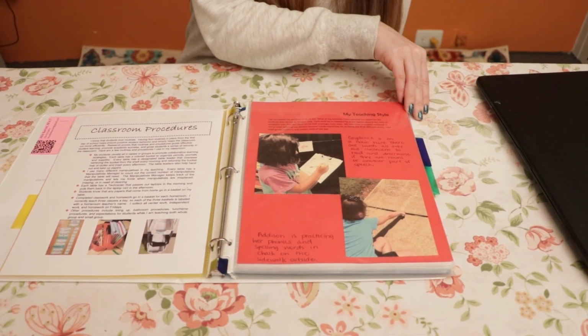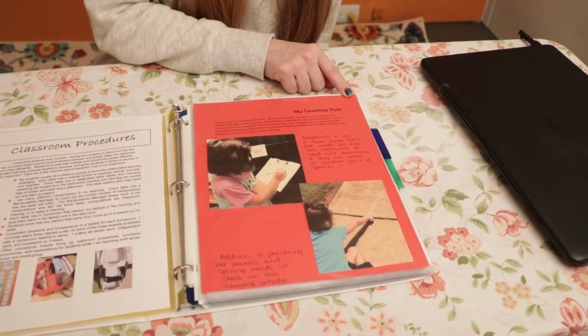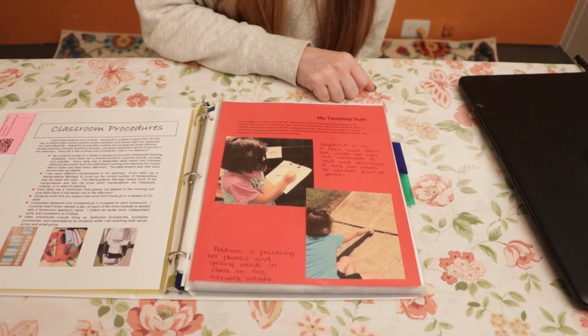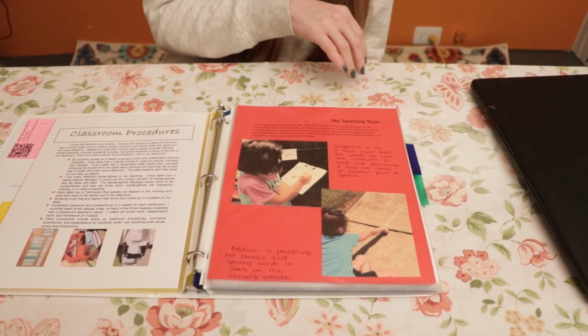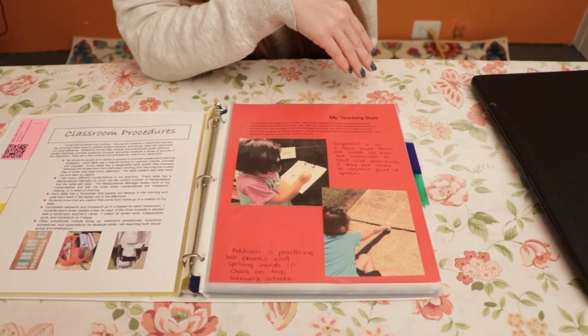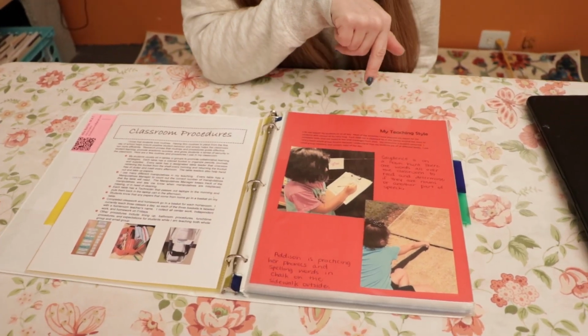The next section is my teaching style. I don't like to use desks and chairs. Right now in kindergarten, I do have tables, but I've been using a lot of flexible seating within my career, and so that means a lot of getting up and moving around. I also like to be outside, so I do a lot of my lessons outside if weather permits.